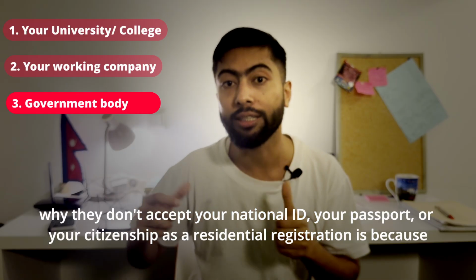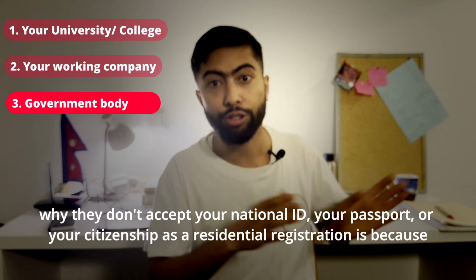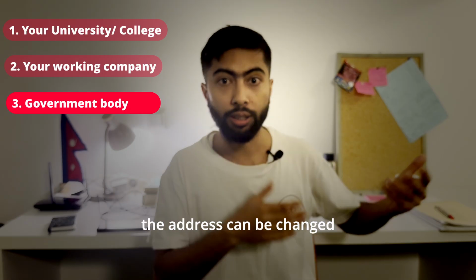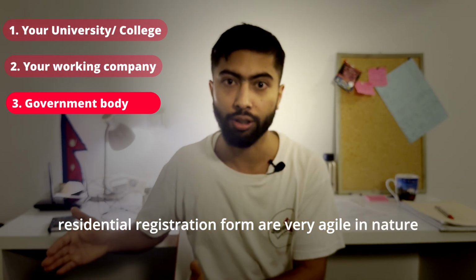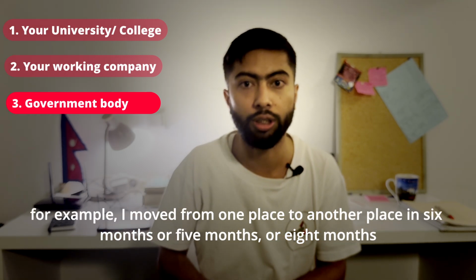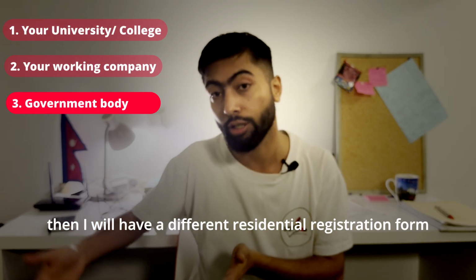And the reason they don't accept national IDs, passport or your citizenship as a residential registration is because the address can be changed. Residential registration forms are very changing in nature. For example, if I moved from one place to another in 6 months, or 5 months, or 8 months, then I will have a different residential registration form.